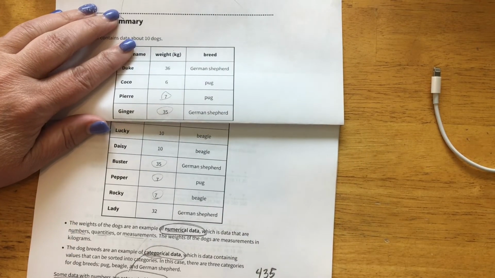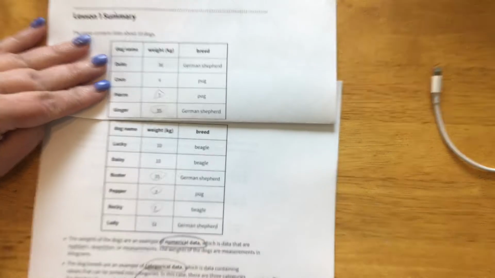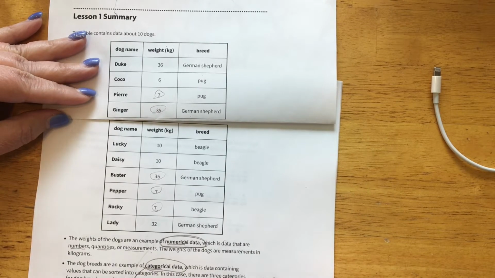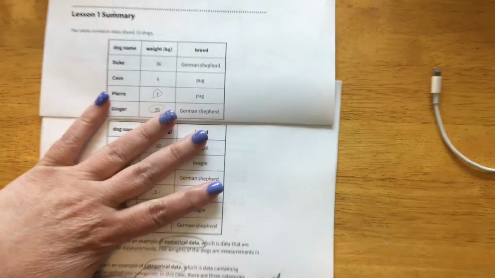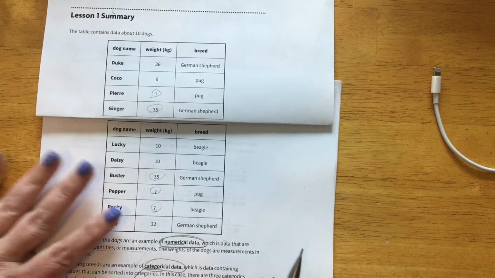Now, flipping to the next part, and I think, oh, that's the end of our summary page. So literally, that's all there was to lesson number 1, okay? Talking about these vocabulary words: numerical data, categorical data, and dot plot. What does this look like? We're going to use this information now in lesson 2, okay? It's just going to build upon this information.